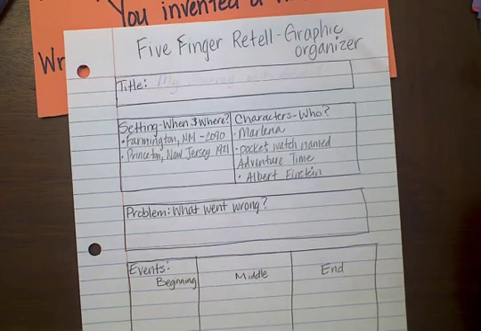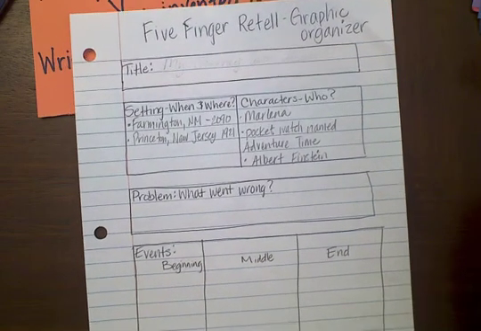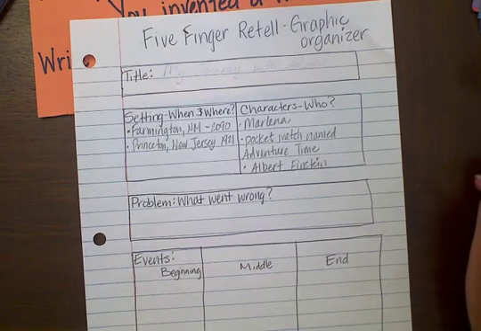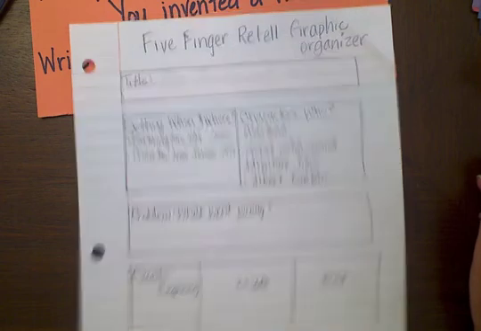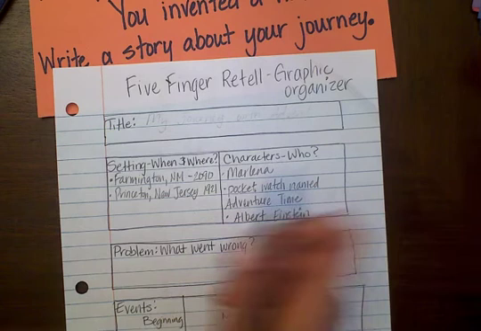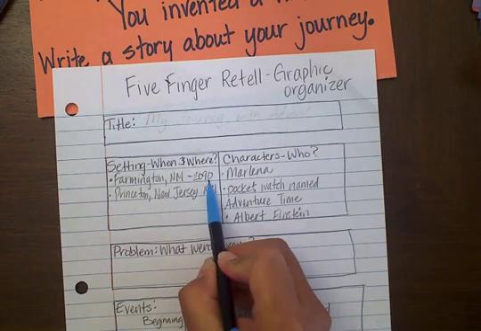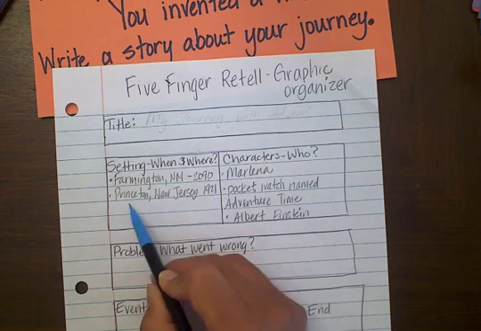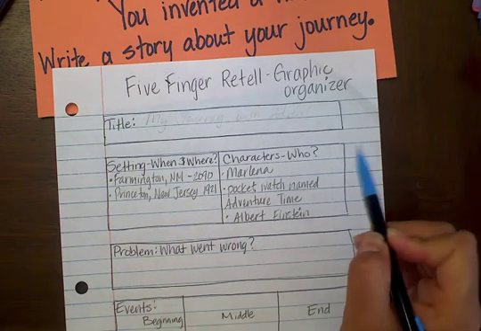So problem, what went wrong? So now I have to think of a problem. I'm telling this story and I'm creating a time machine. What would be a problem that could go wrong? Hmm. So here, so first I need to think about if I'm inventing a time machine, do I want to go to the future or do I want to go to the past? So here I jotted down 2090. So I want to see the future. I want to know what the world looks like. And then I also came up with the year Princeton, New Jersey, 1921, then the past.